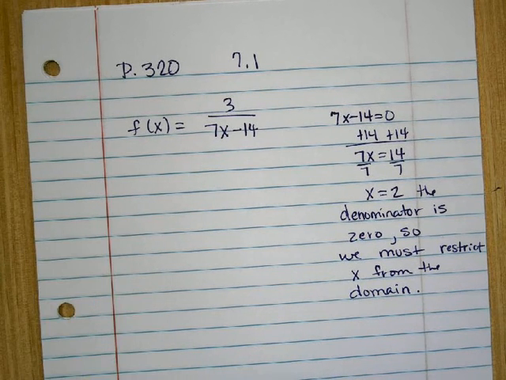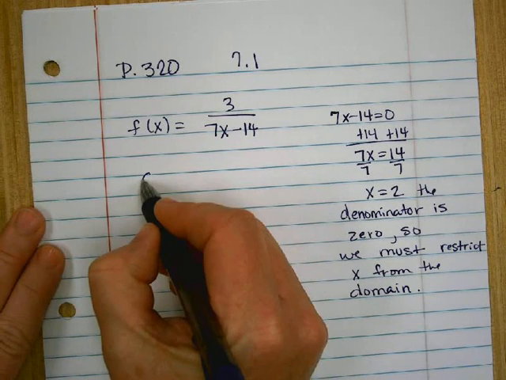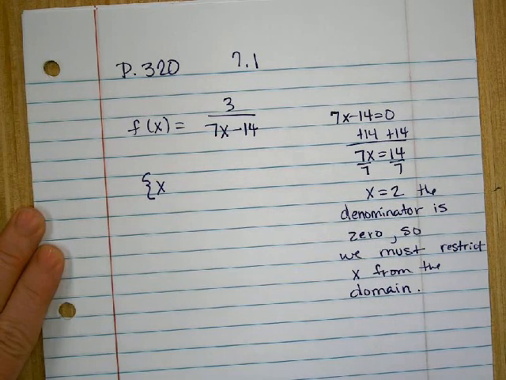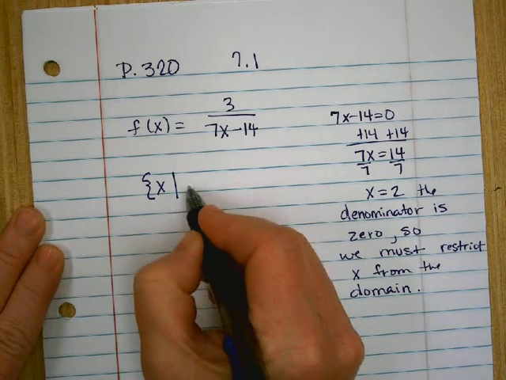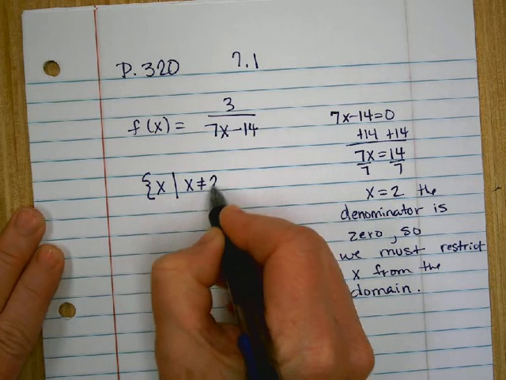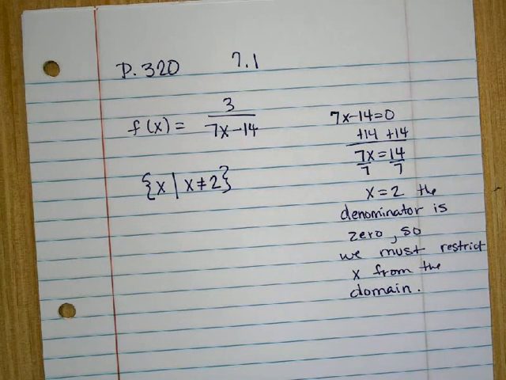Okay? So the way they're going to ask you to write this answer is, you can use x's such that x is not equal to 2. That's our only rule. You can use any other number you like. You can use 0, you can use negative 2, you can use fractions, you can use a million, you can use a million plus 3, but you just can't use 2. Just cannot use 2.